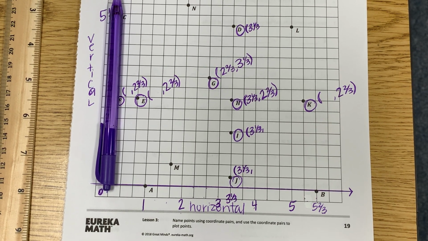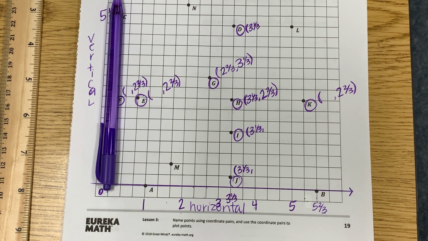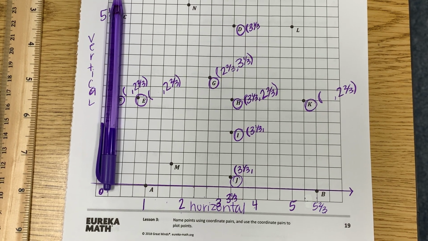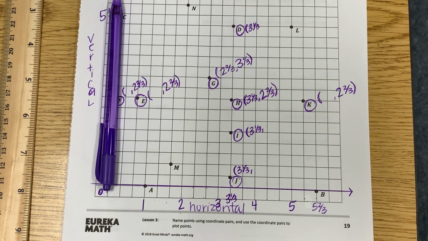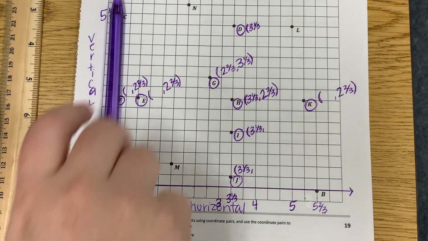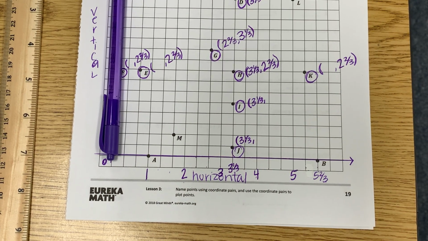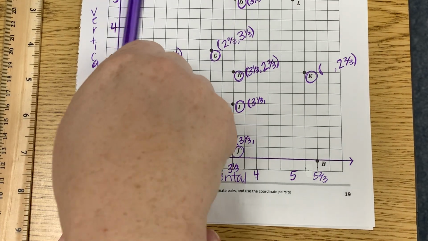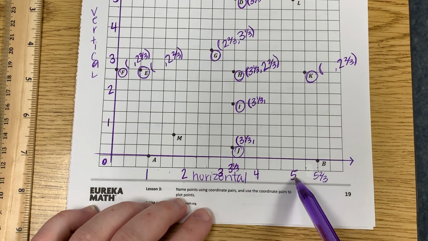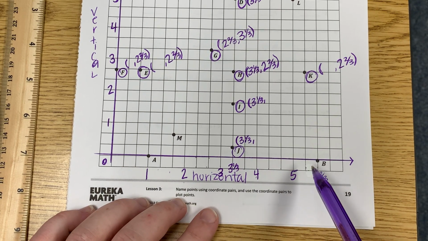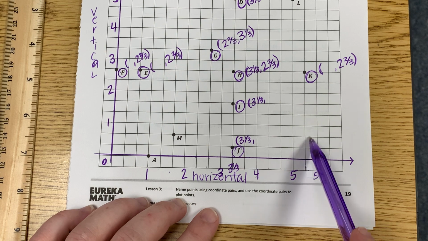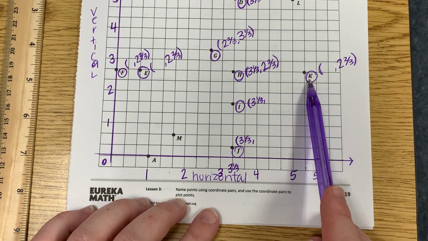So, Colt, what did you get? L. Nope. Try again. Carter? Nope. Jacorian? Boys and girls, you didn't go 5 1/3 over. There's only one point that falls 5 1/3 over. Blessing? It's K. You had to go over to what? 5 and then to 1/3 and go where? Up, which got you to what letter?